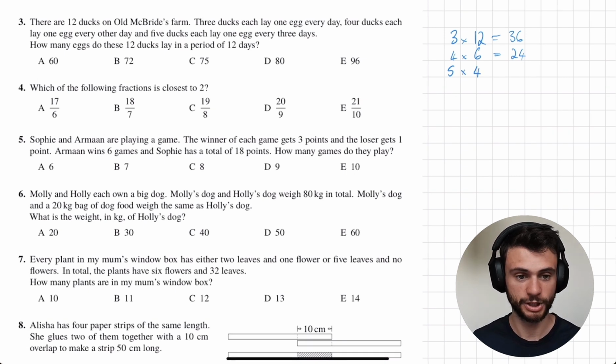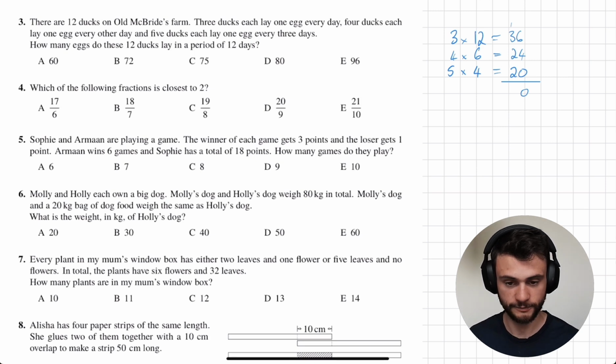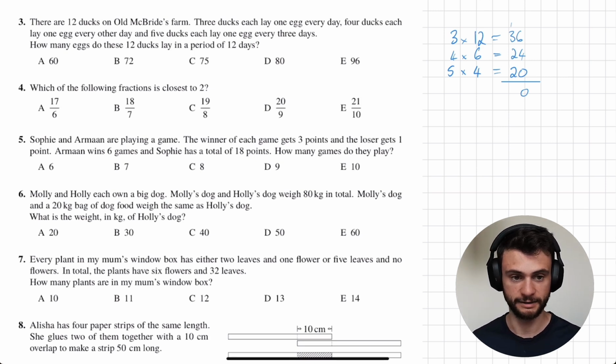So they will each lay 4 eggs, or 20 in total. We can add these values up to get the number of eggs these 12 ducks lay in all 12 days, which is 80.